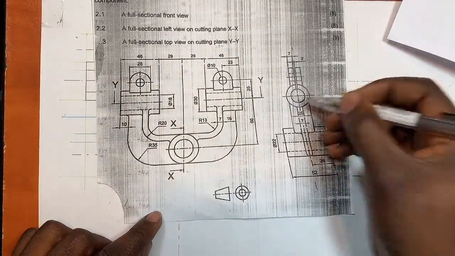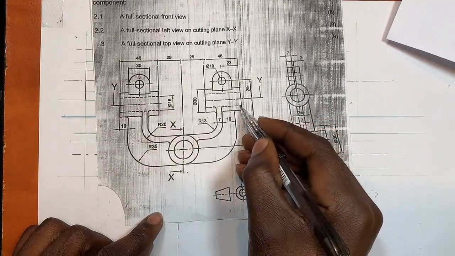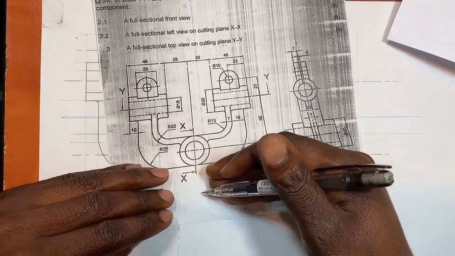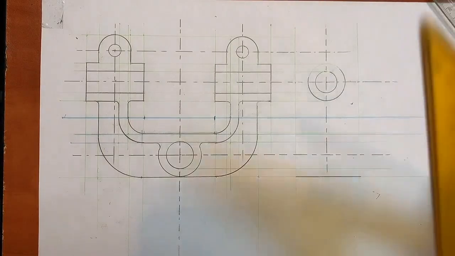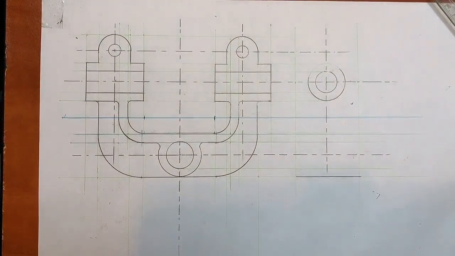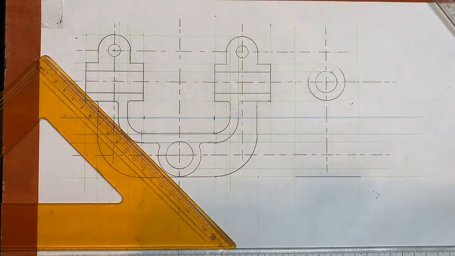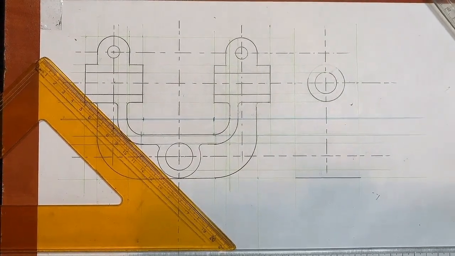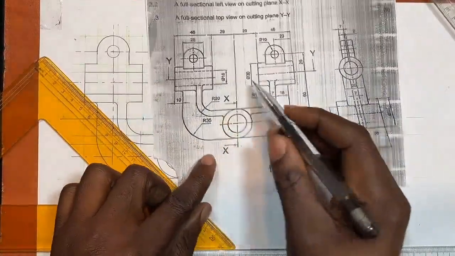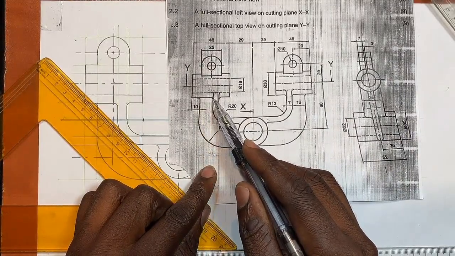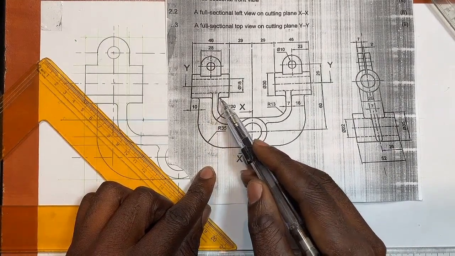That goes from here going down, I must have hatches. Then from here going up, I mustn't have hatches. The section first. Remember, we section using 45 degrees. Our hatches are supposed to be equally spaced at an angle of 45 degrees. Where is our question? So this is it. We'll section here, there it goes. Remember, from here till here is supposed to disappear.